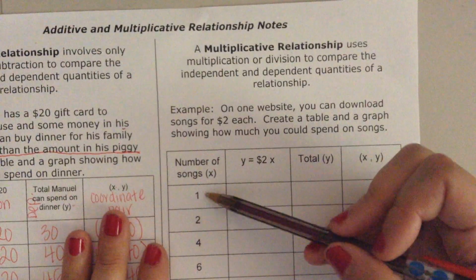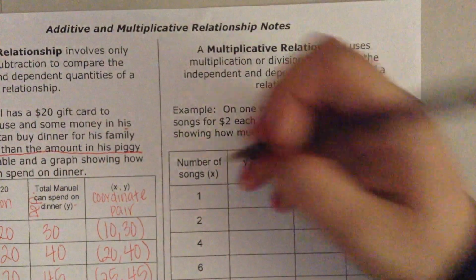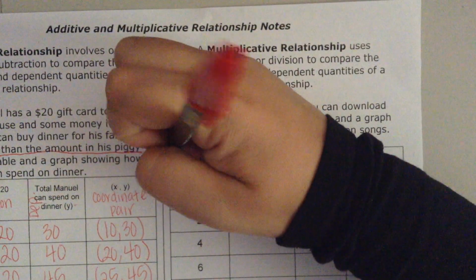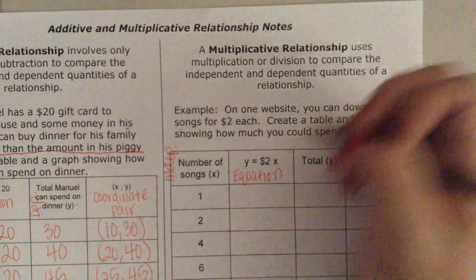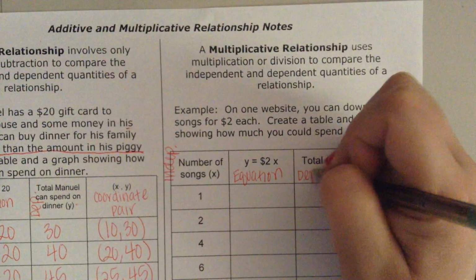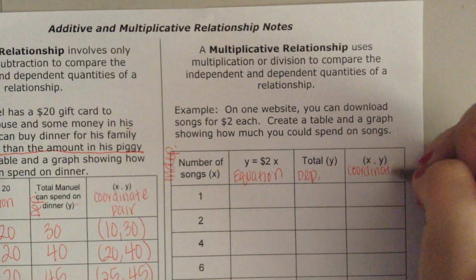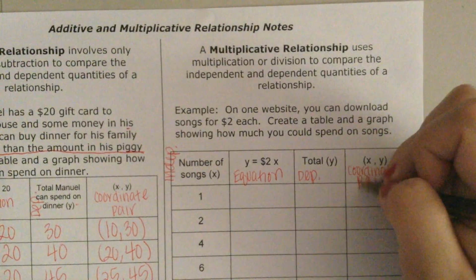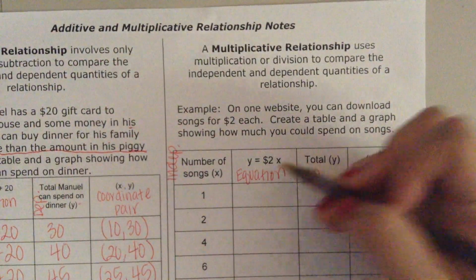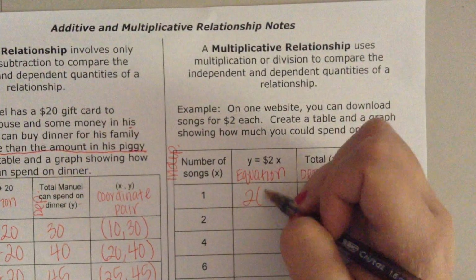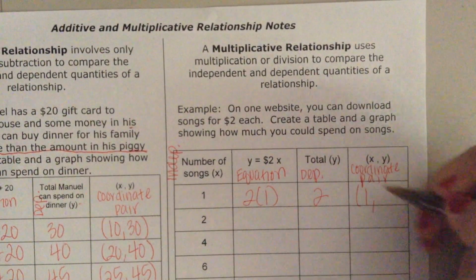So we have 1, 2, 4, 6, and 9. So this is my independent. This is my equation. This is my dependent. And this is my coordinate pair. Okay, so what I'm going to do here is multiply x times 2 to get y. So 2 times 1 is 2. So that means x is 1 and y is 2.